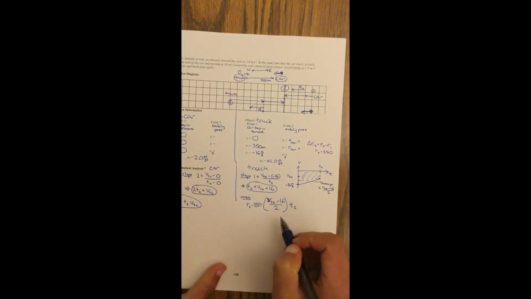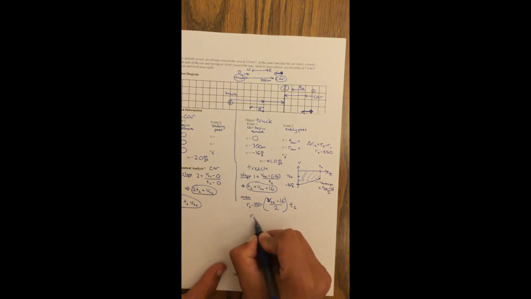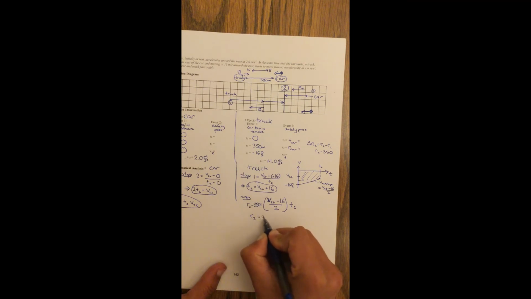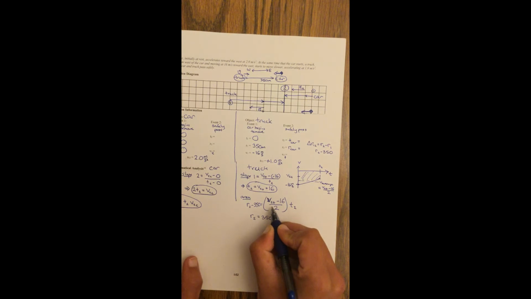I'd like to simplify this a little bit also, so let's bring the 350 over to the other side, and I don't know that it's really going to help in the long run, but let's divide by t2 and let's all divide by 2 and also we'll distribute the t2.